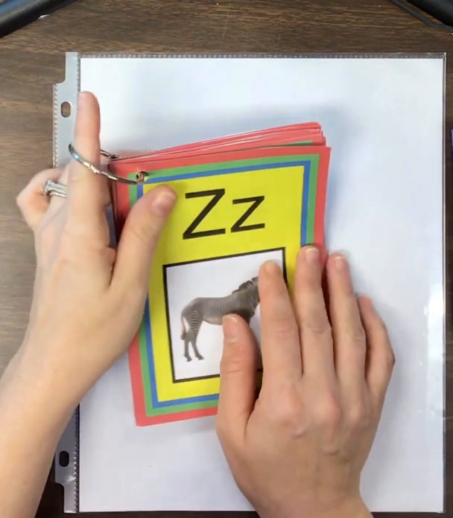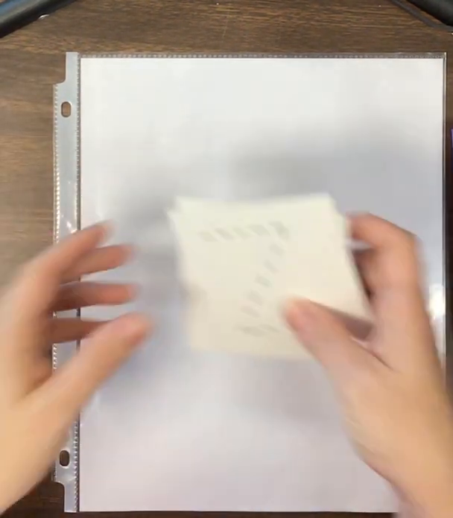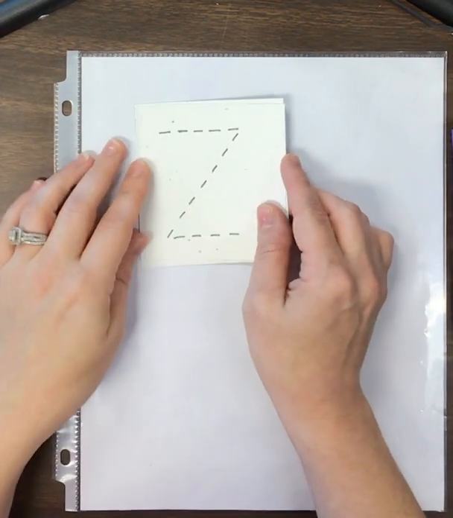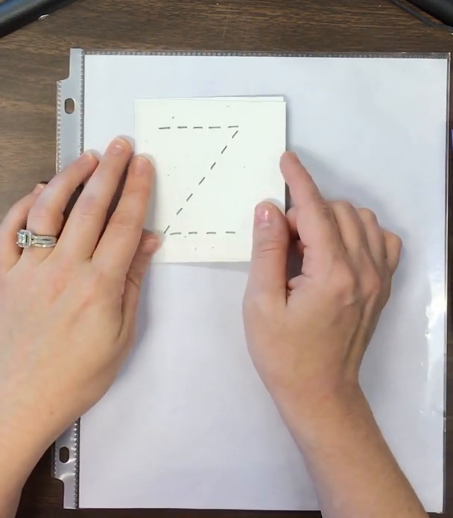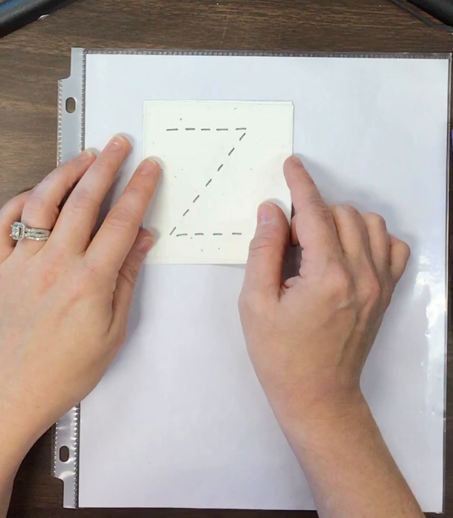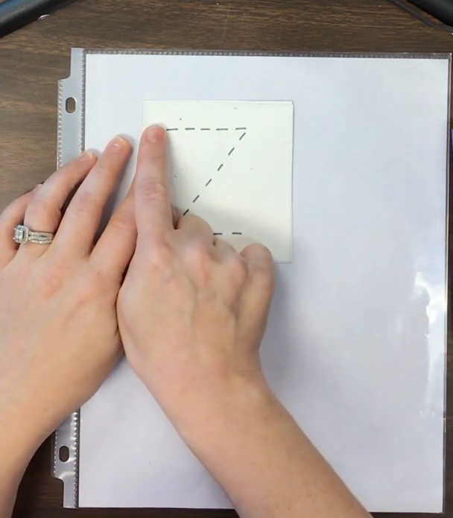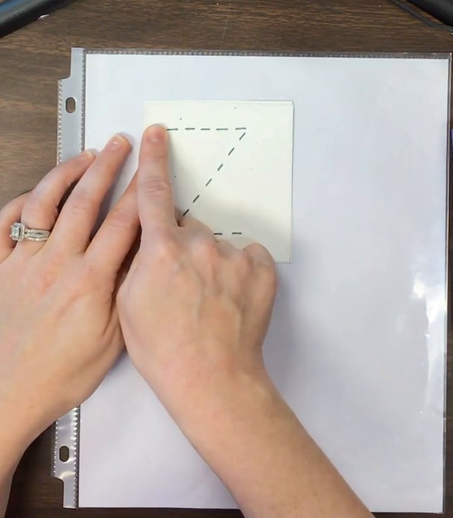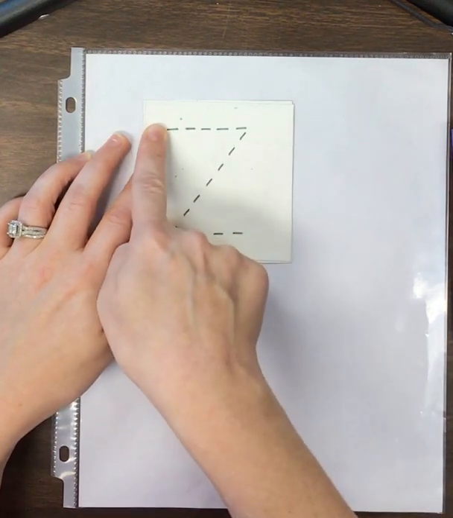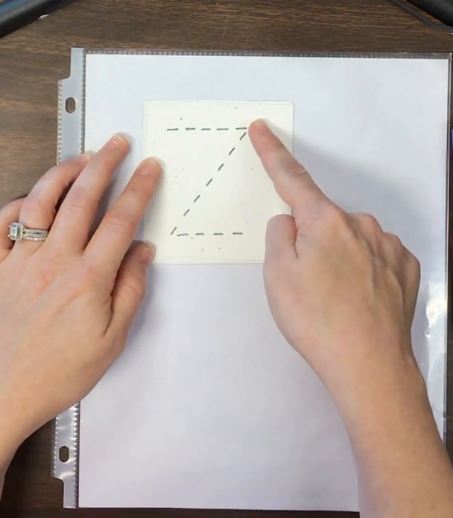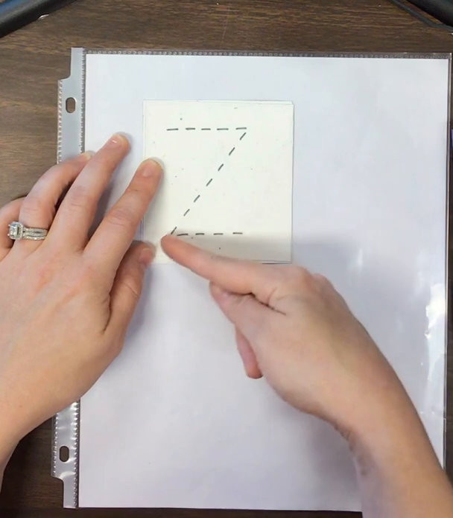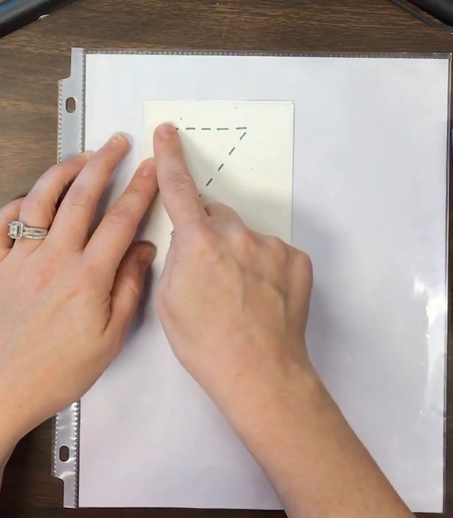Okay, let's practice writing our letter Z. Now you need your finger tracing cards. All right, we are going to start with our uppercase Z. You're going to start at the top. Remember, always go top to bottom, left to right. And you're going to go straight. You're going to go across. And then you're going to slant and then go across again. Okay, ready?